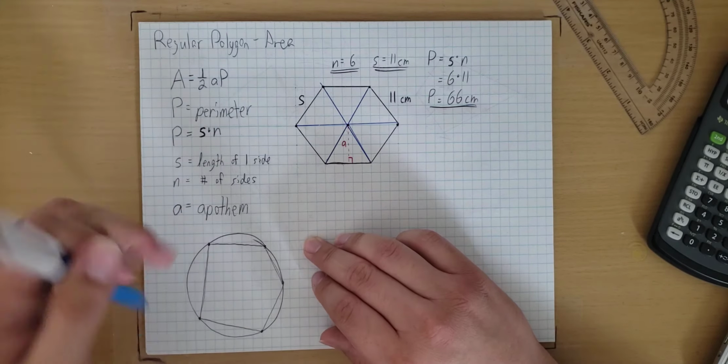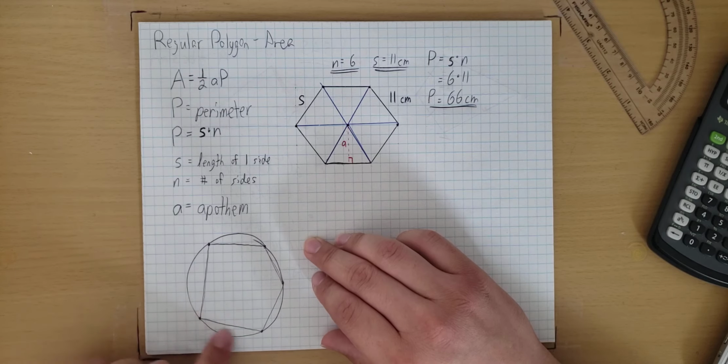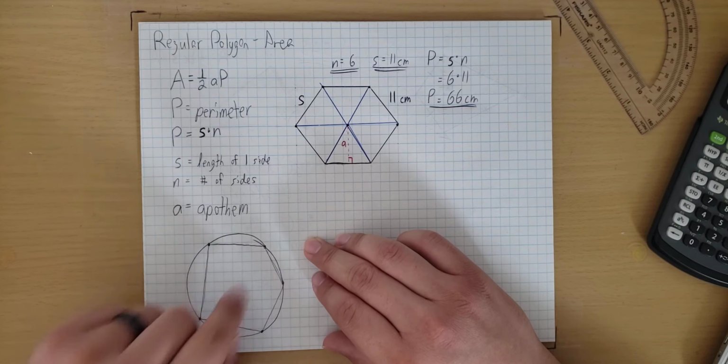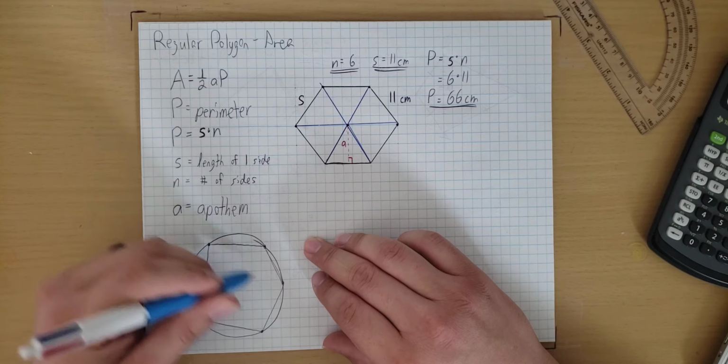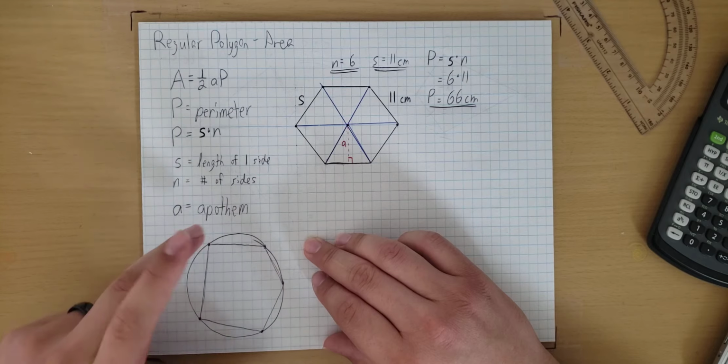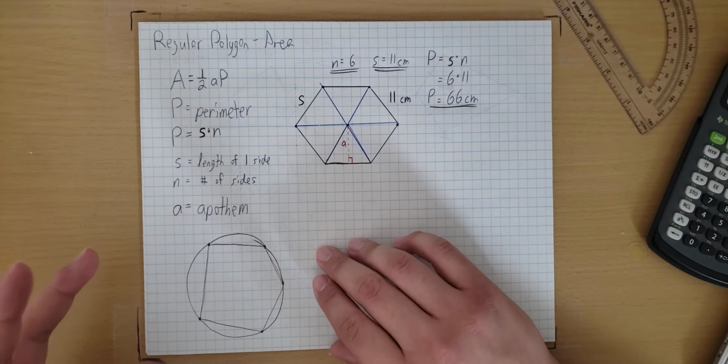One, two, three, four, five. This would be a circumscribed pentagon. It's a polygon with 5 sides, so it is circumscribed because all 5 vertices are on the circle. So that's what circumscribed means.